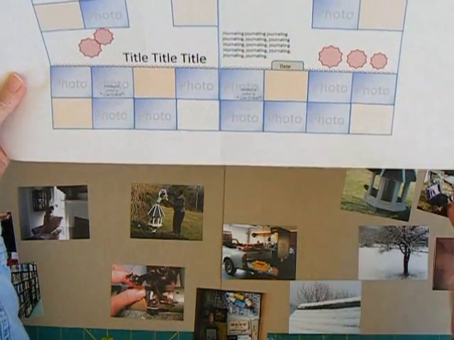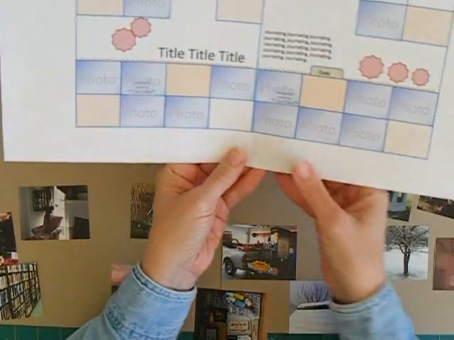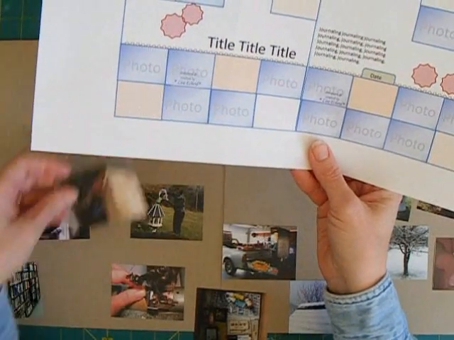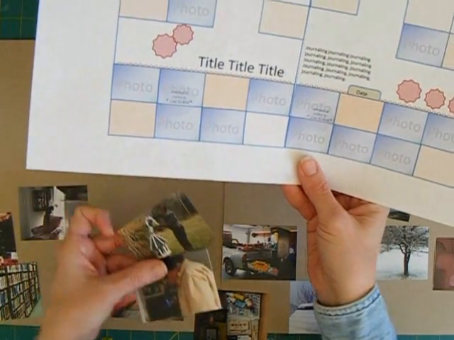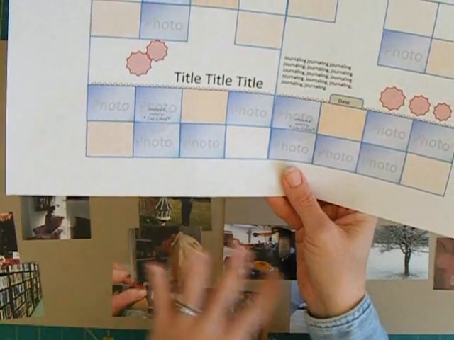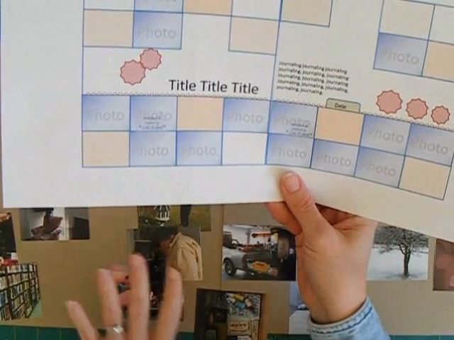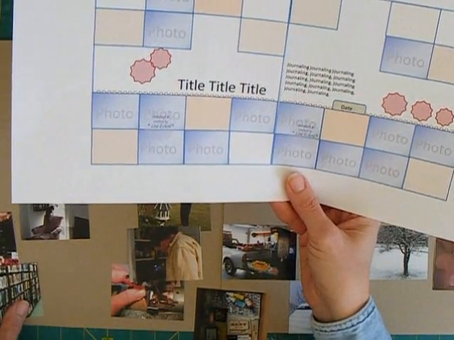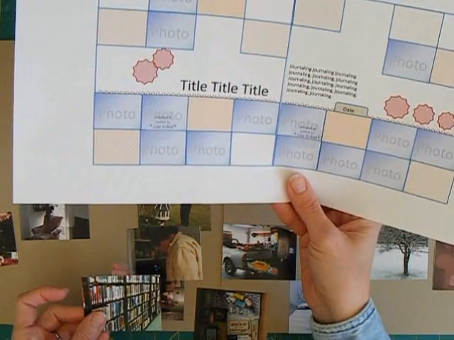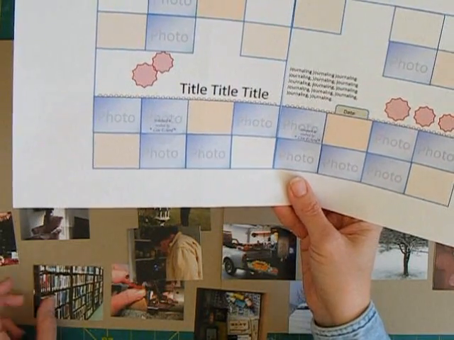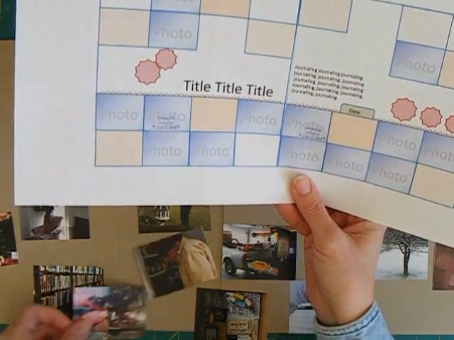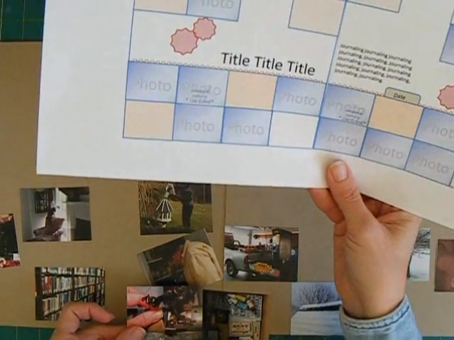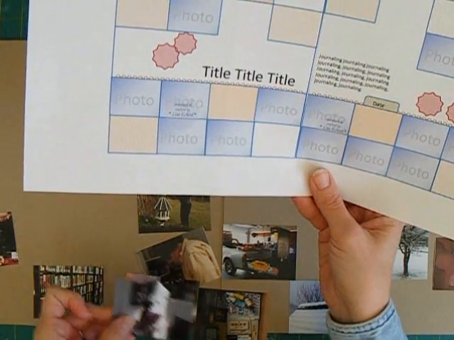Other things that I look for in placing photos is the photos of the 2 of us, whether it's individual or together. I want to spread those out and mix them in with some of the photos of inanimate objects, and also kind of mix up between the close-up photos versus the ones that are taken from quite a distance.